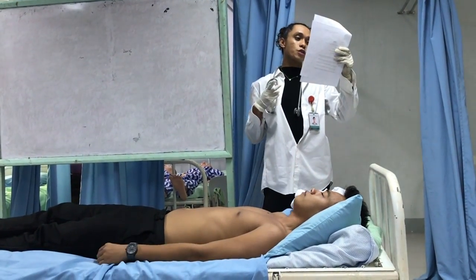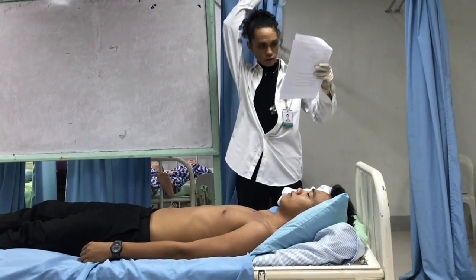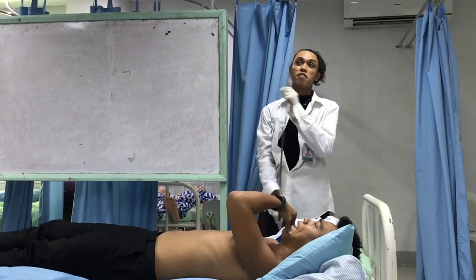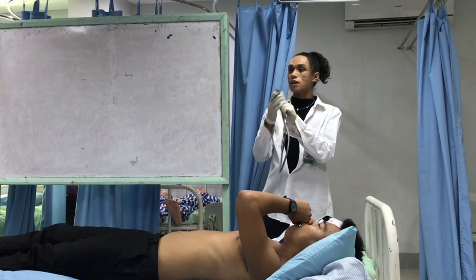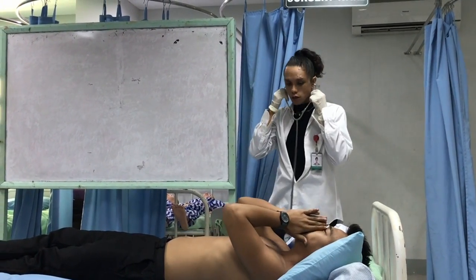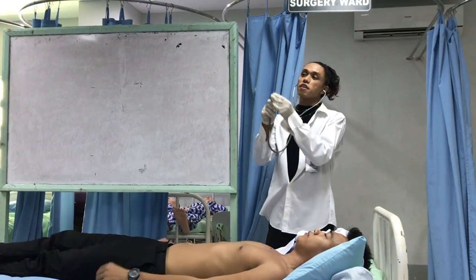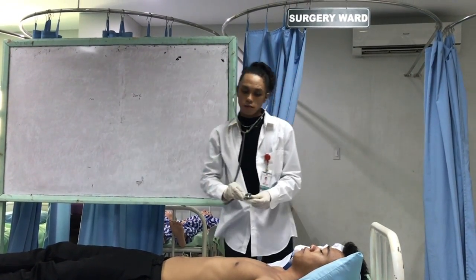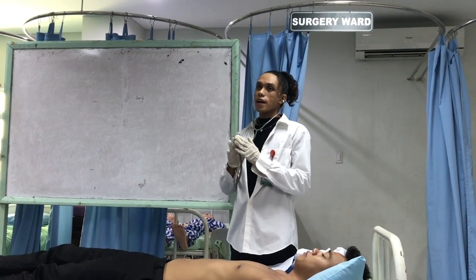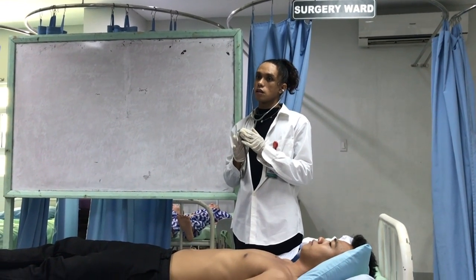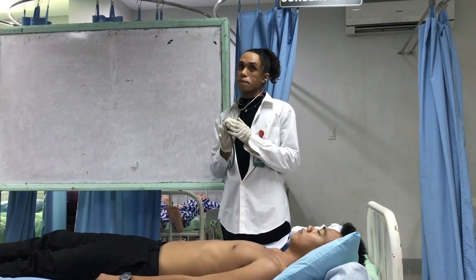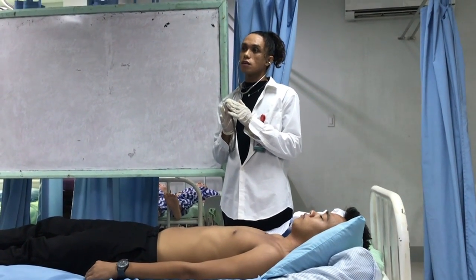Now let's go to auscultation. You will auscultate using the diaphragm and the bell. So you use your diaphragm first. Check. Okay. Saan natin maririnig ang S1?